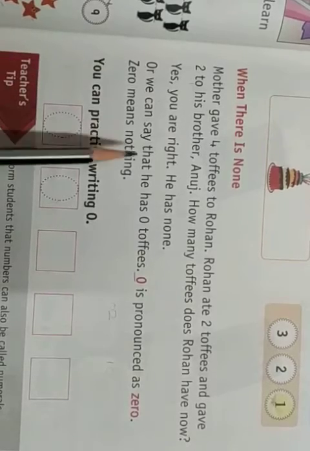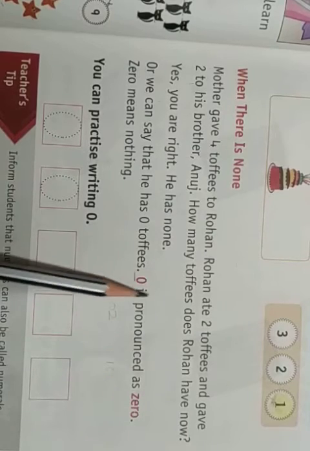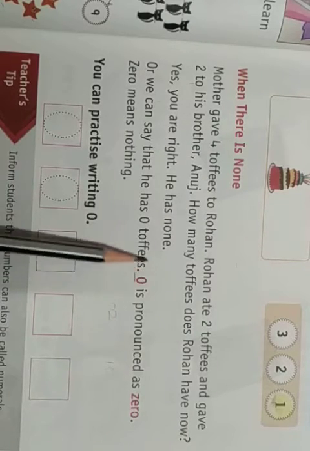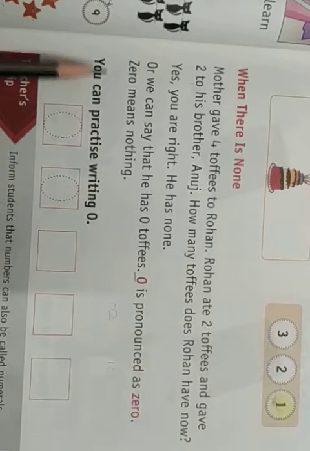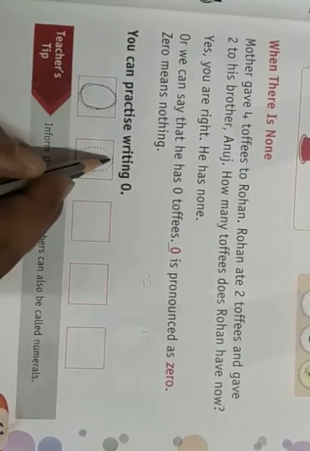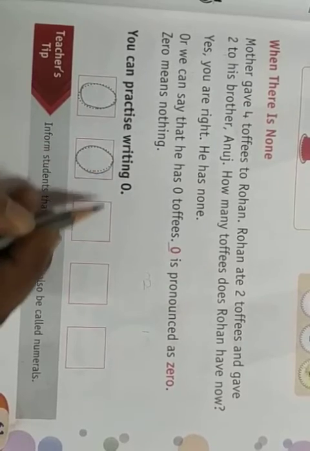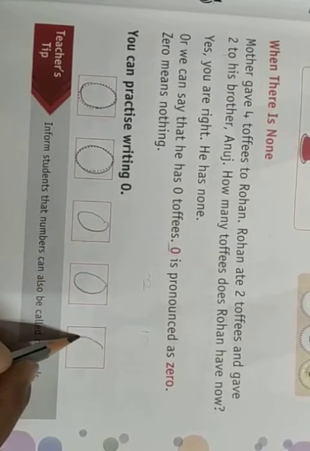Or you can say that he has no toffee. He has 0 toffees. This round, egg-shaped circle is pronounced as 0. 0 means nothing. Right? You can practice writing 0. Just trace the number 0 here. Trace 0. Write 0 here again. Right? This is number 9.